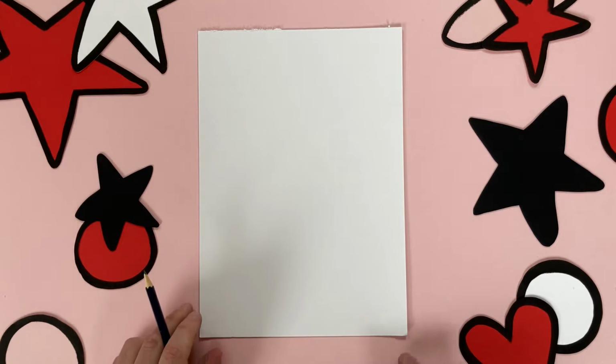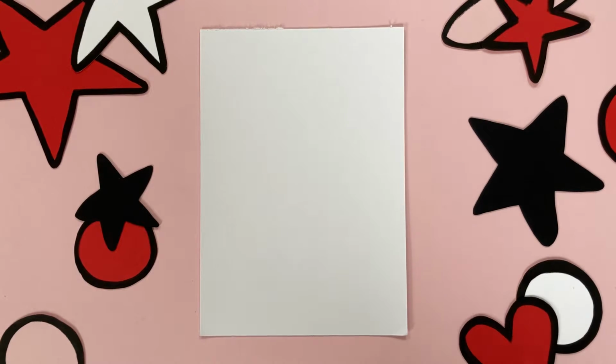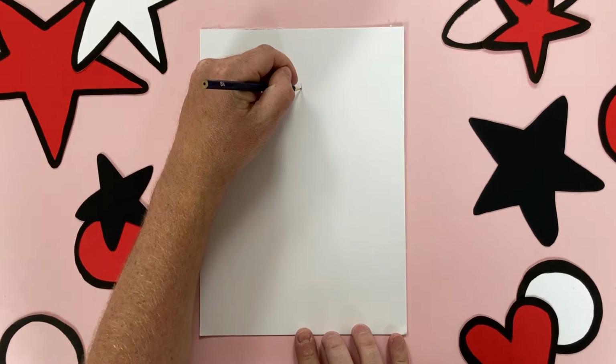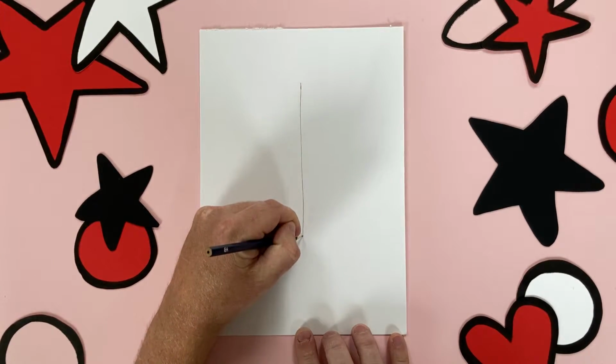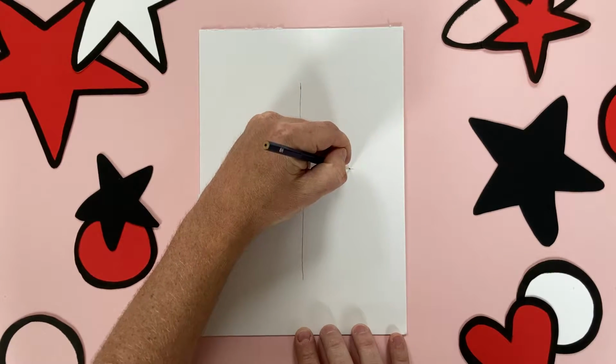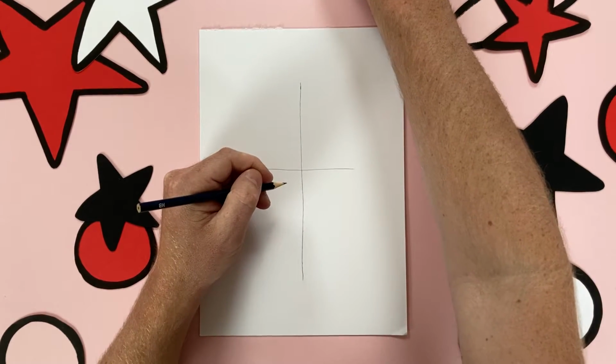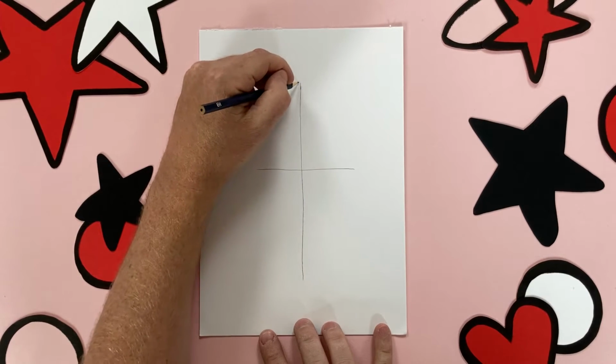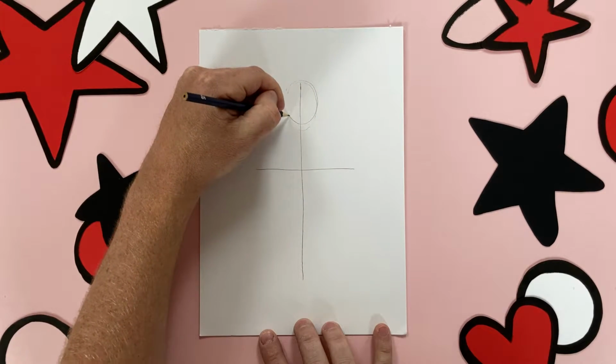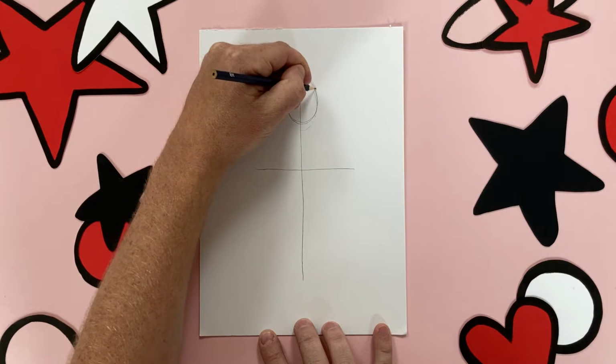Okay, again, we'll start with simple shapes, crosshatches, circles. Right. Let's drop in that crosshatch on the page there to set the scene. And then we'll drop in a circle up here, which represents the head, obviously.